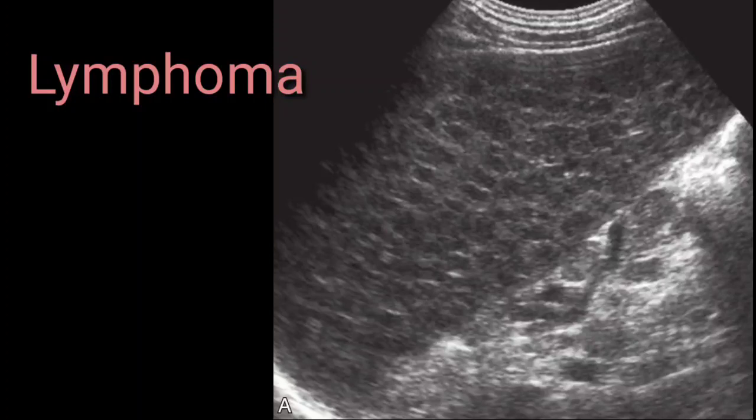Here on this slide you can see the spleen is markedly enlarged and its parenchyma is again interrupted by multiple small hypoechoic nodules of variable sizes. It looks like miliary tuberculosis, but actually the history favors lymphoma because the spleen is enlarged, the liver of the patient was enlarged, multiple nodes were enlarged, so this was a typical case of lymphoma, and the spleen is interrupted by multiple hypoechoic nodules of variable sizes.